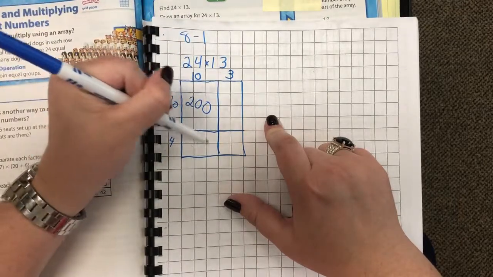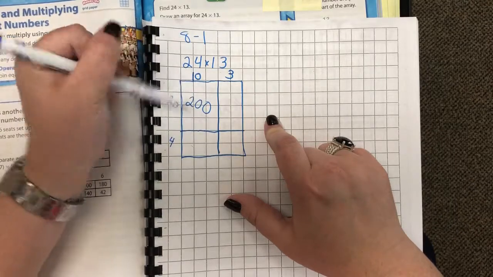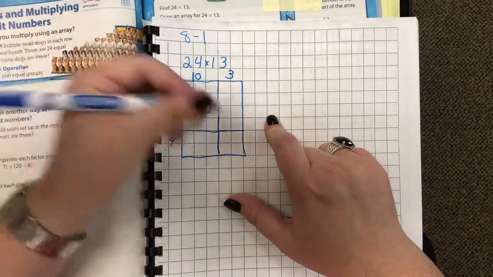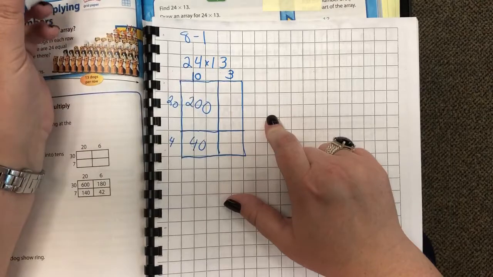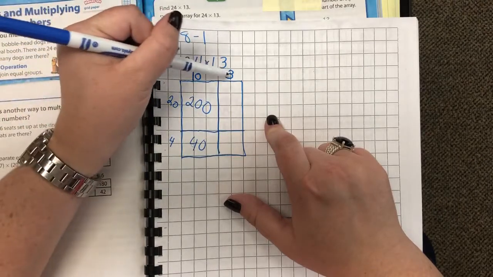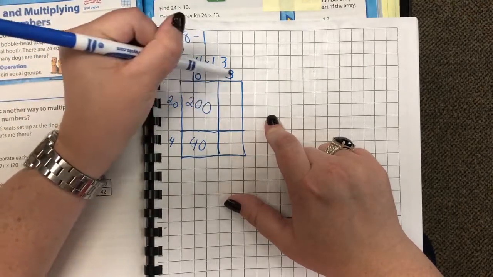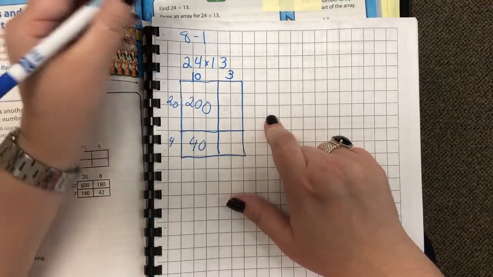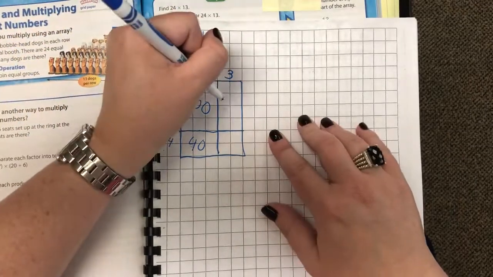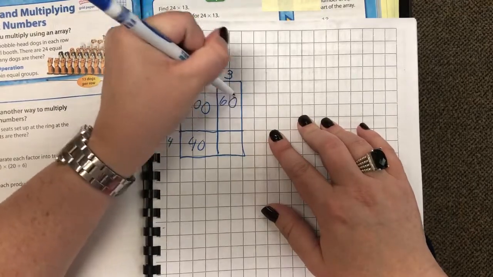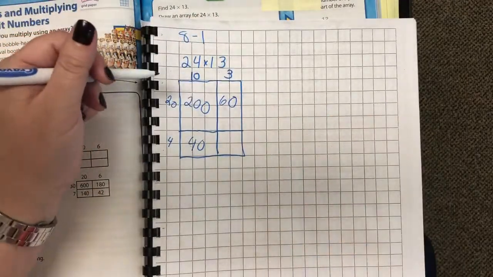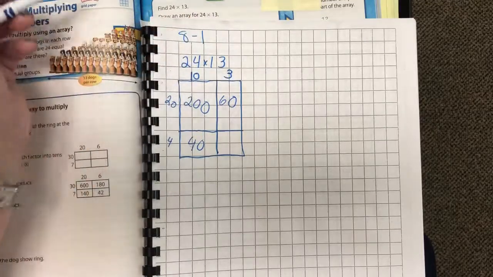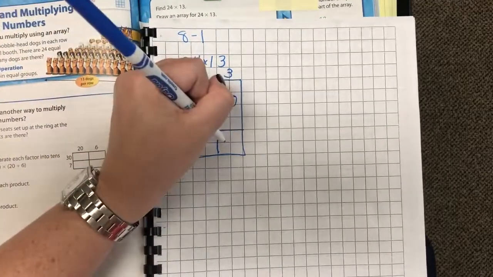Then to find what this little guy down here is, I would do 10 times 4. 10 times 4 is 40. Then over on this side, to get this part, this is 3 times 20. 3 times 20 is 60. And then 3 times 4 is 12.